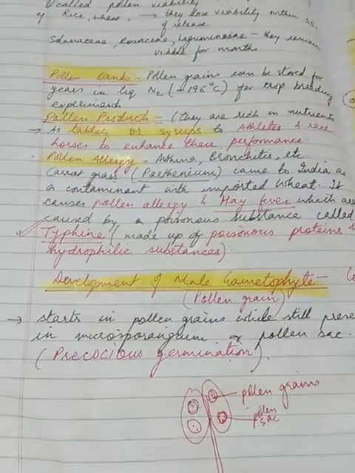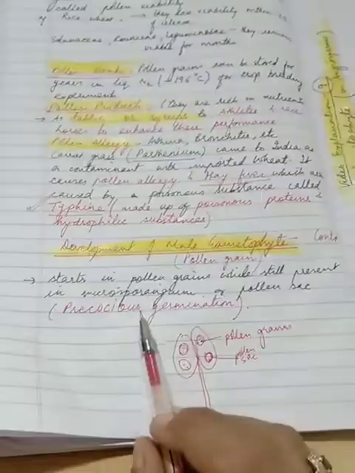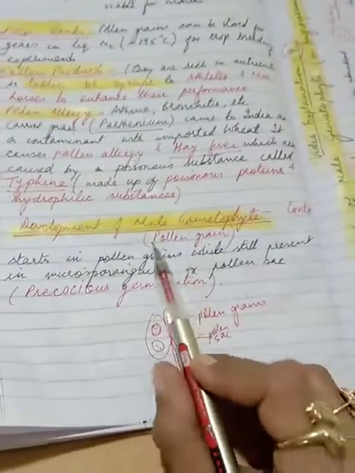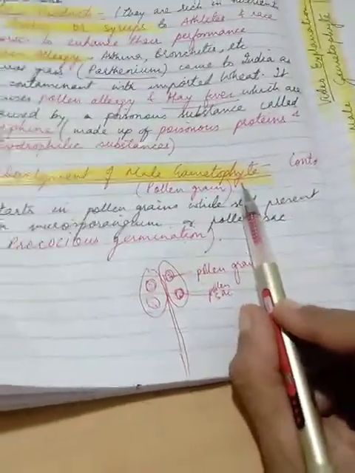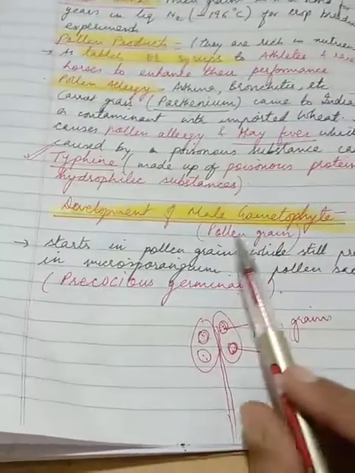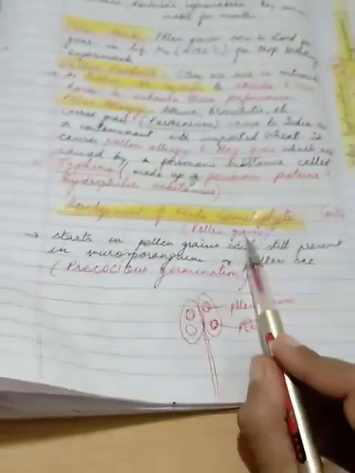Today we're going to start with our last topic in the male gametophyte, because after this we are starting with the female gametophyte. This new topic is development of male gametophyte. First and foremost, what is male gametophyte, children? It is just the other term for pollen grain.